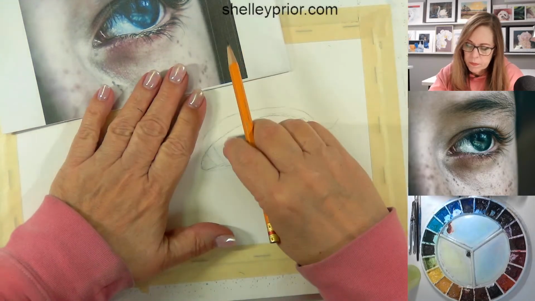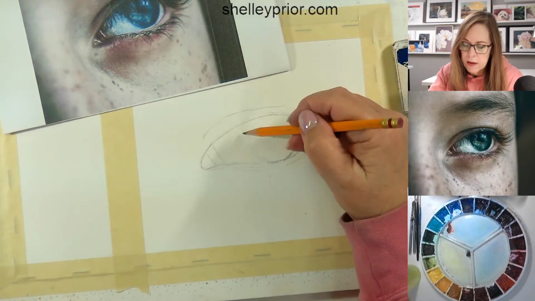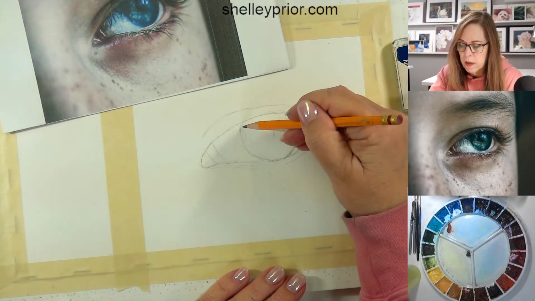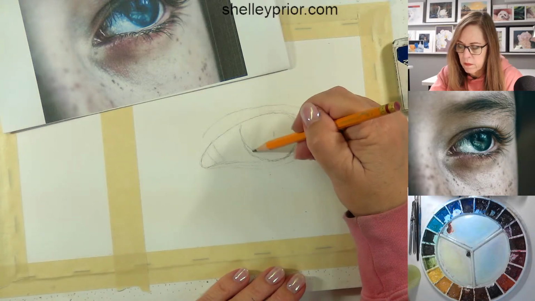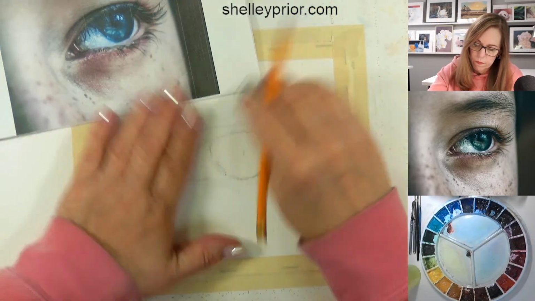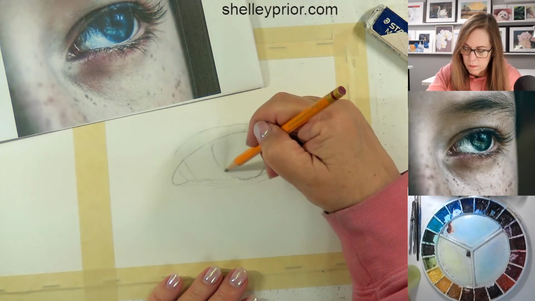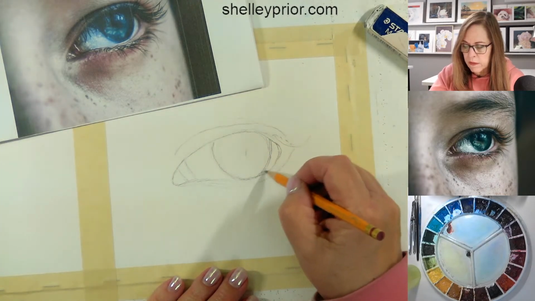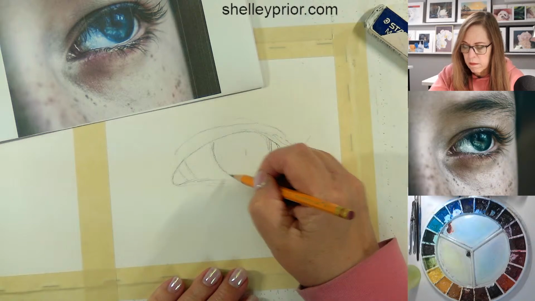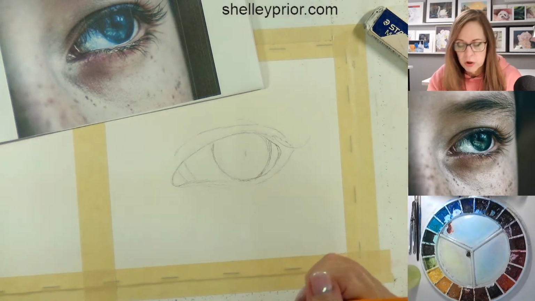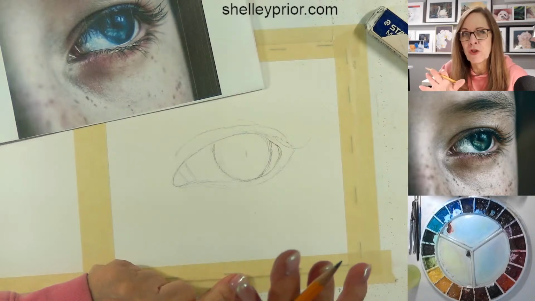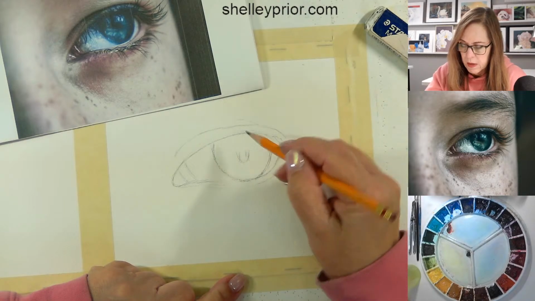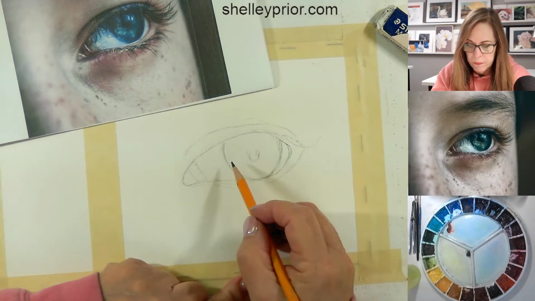And I think I need to make, because I'm actually working a fair bit larger, and this needs to come across. More like that. So we have to assume that this iris is actually a complete circle at some point, or in this case, because it's turned, it would be an oval. But the center of the eye is here. There's going to be some highlights through here as well.